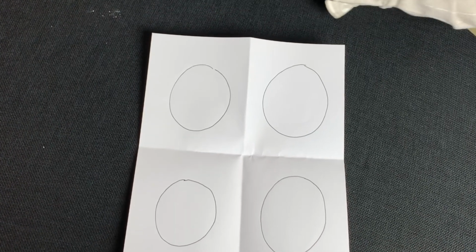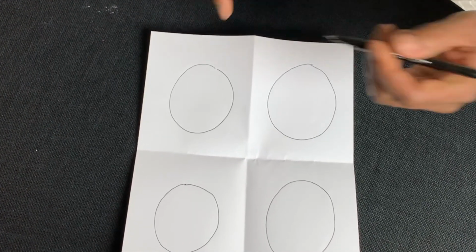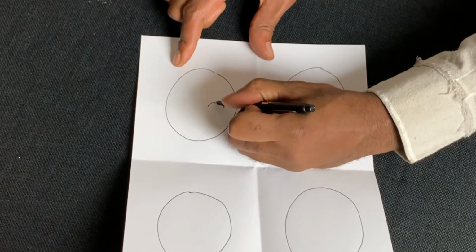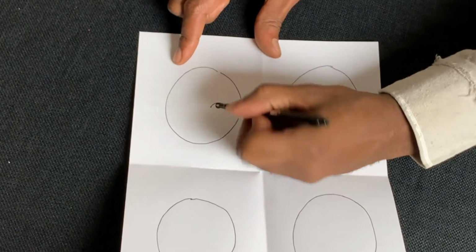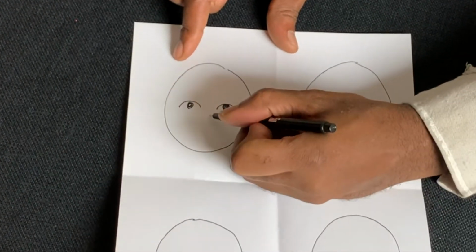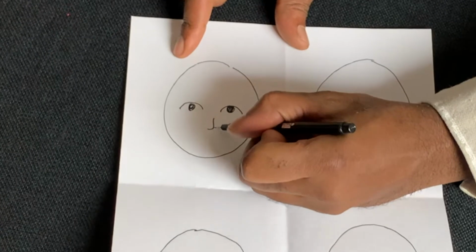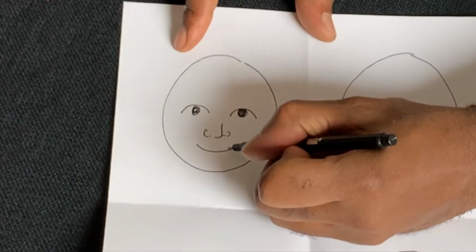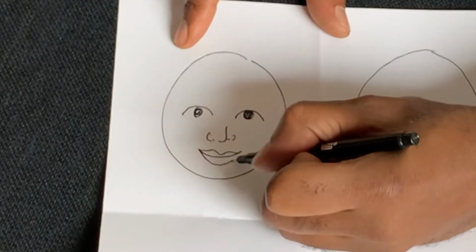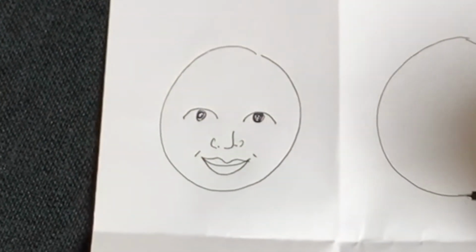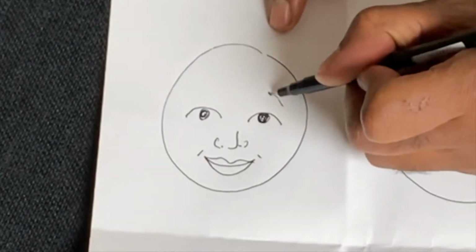So for example, if I'm watching my favorite television show, I am very, very happy because my favorite television show is a comedy and it always makes me laugh. I should have actually drawn myself laughing, but that's okay.